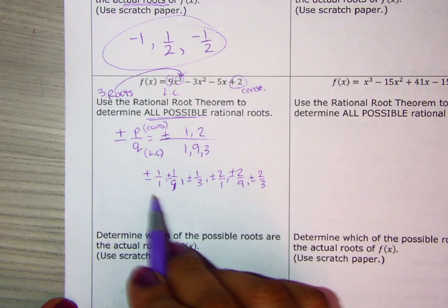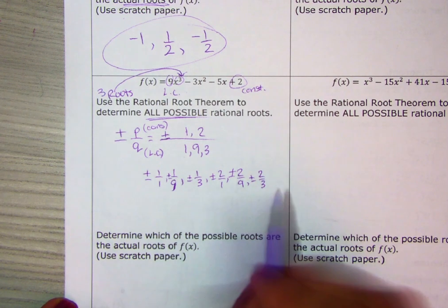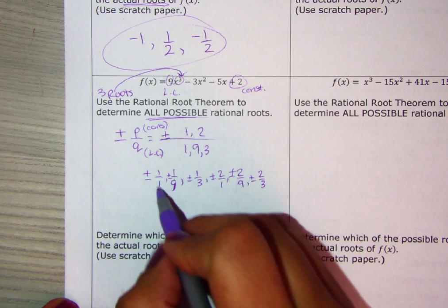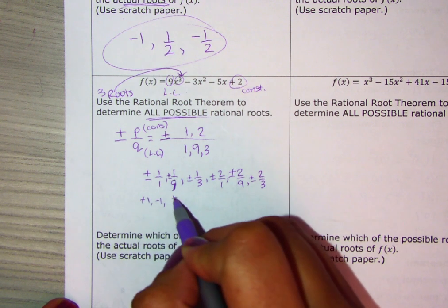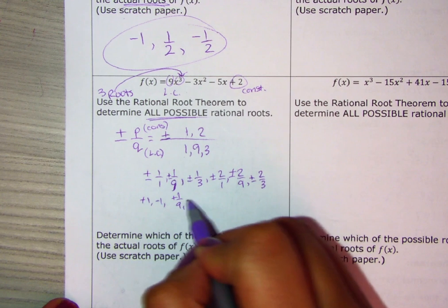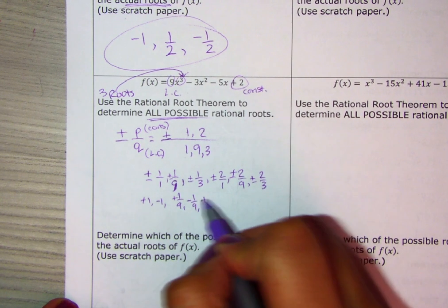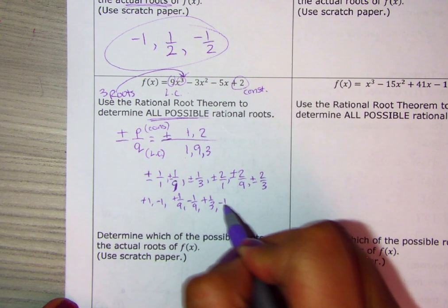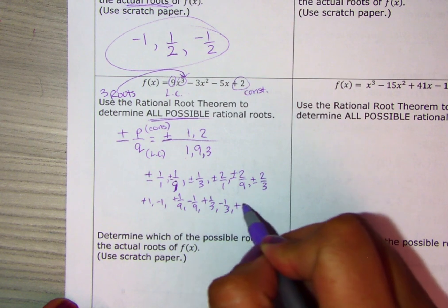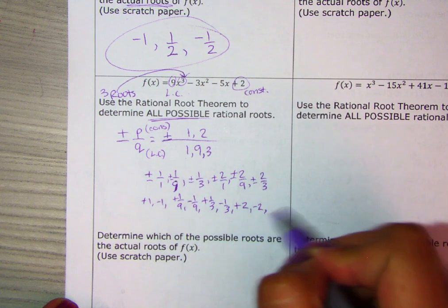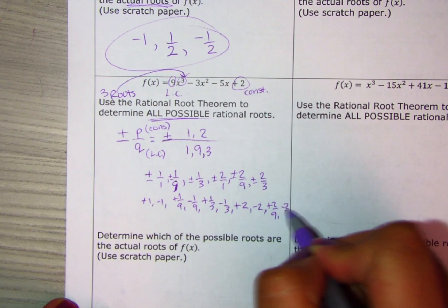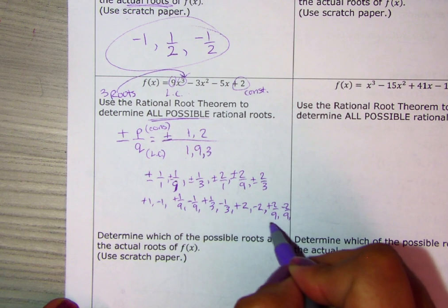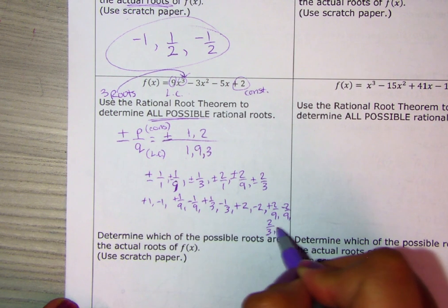And then again, each one of these has a plus and a minus. So in reality, you have positive 1, negative 1, positive 1/9, negative 1/9, positive 1/3, negative 1/3, positive 2, negative 2, positive 2 over 9, negative 2 over 9, and then positive 2/3 and negative 2/3.